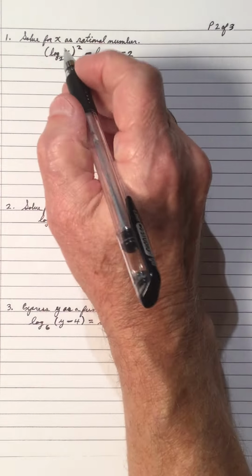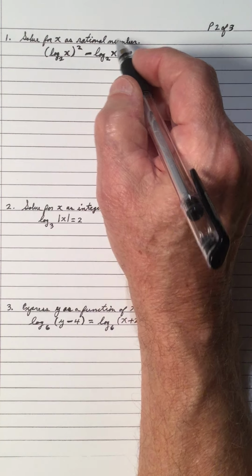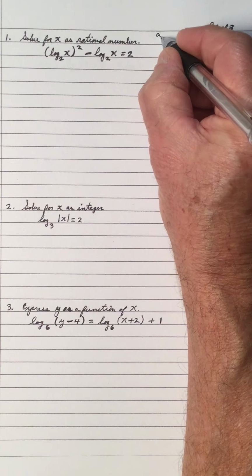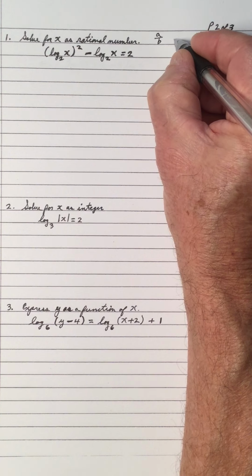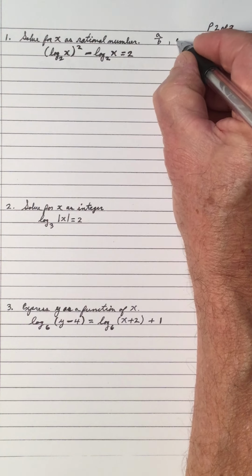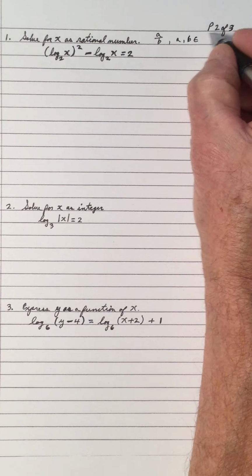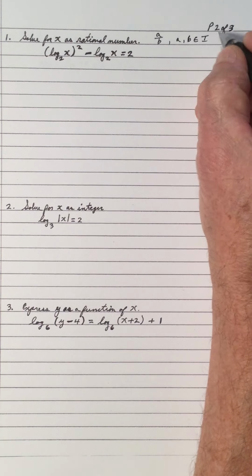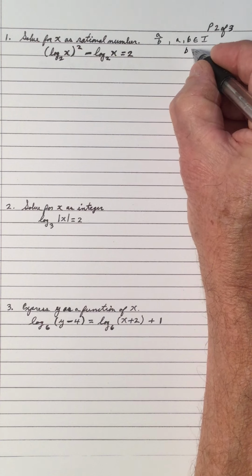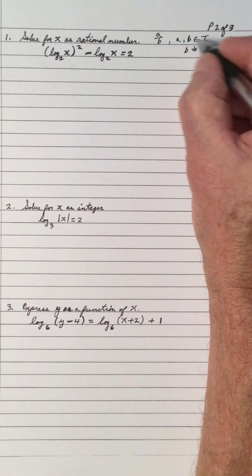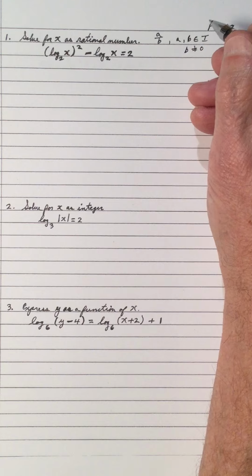Number 1, solve for x as a rational number. Remember, a rational number is defined as a over b, where a and b belong to the integers I, and b is not equal to 0 because you can't have a denominator of 0.